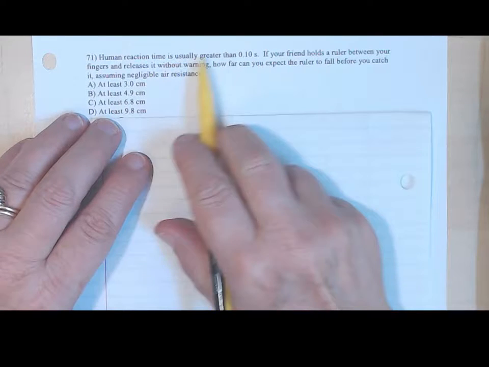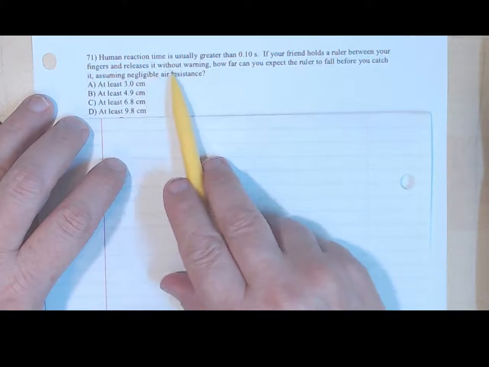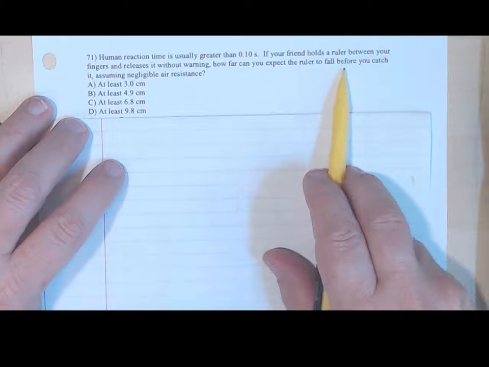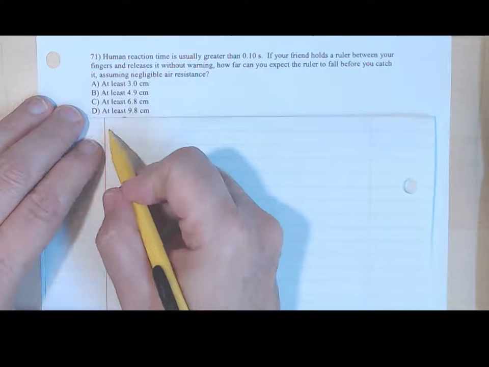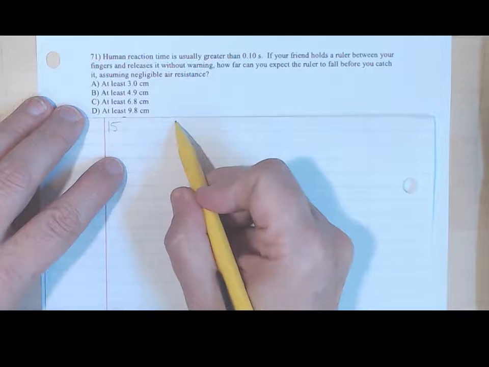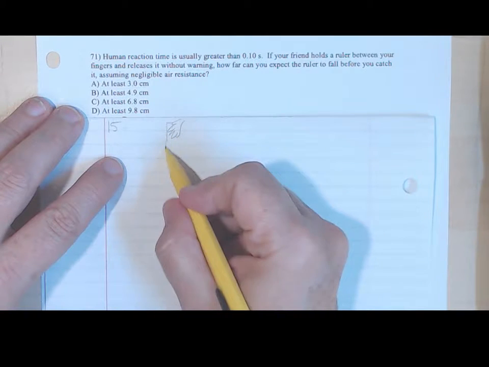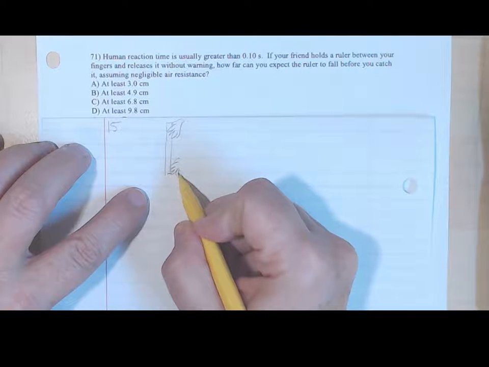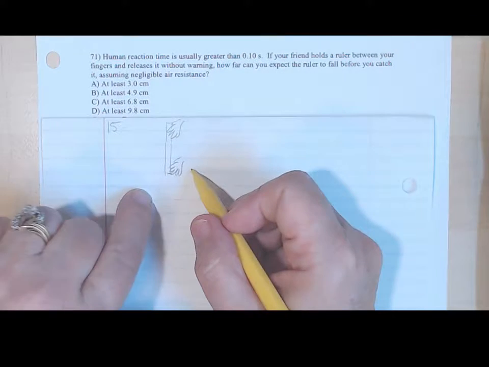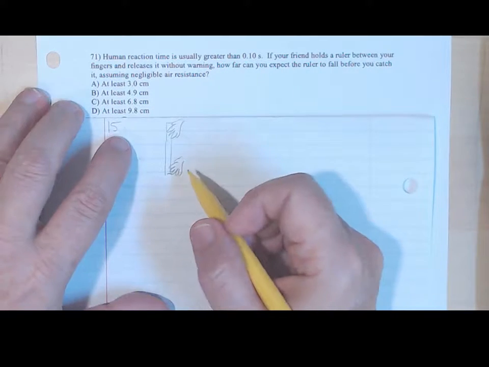Okay, human reaction time is usually greater than 0.1 seconds. If your friend holds a ruler between your fingers and releases it without warning, how far can you expect the ruler to fall before you catch it, assuming negligible air resistance? All right, so let's draw it. This is problem number 15, by the way. All right, so here I am holding the ruler, and here you are. 1, 2, 3, 4, 5. Wow, 5 fingers. And you're trying to grab it. Okay? How far can we expect it to fall?